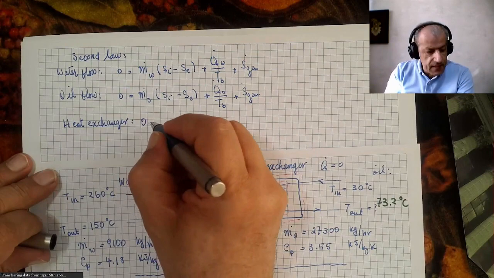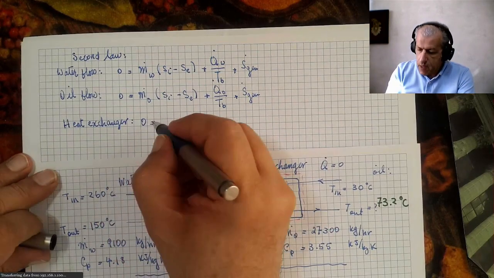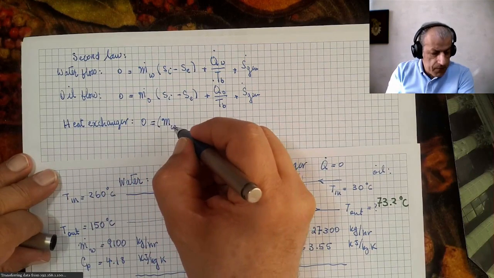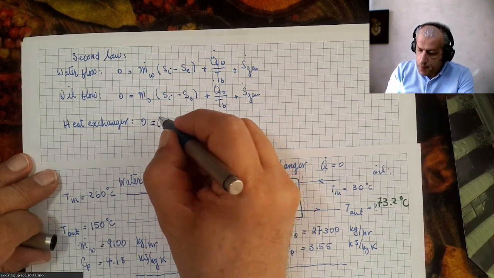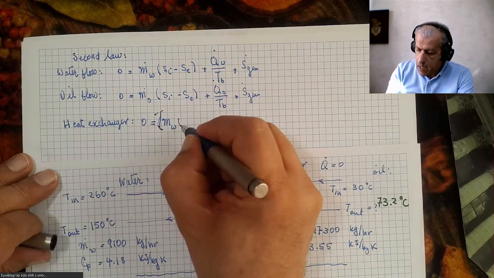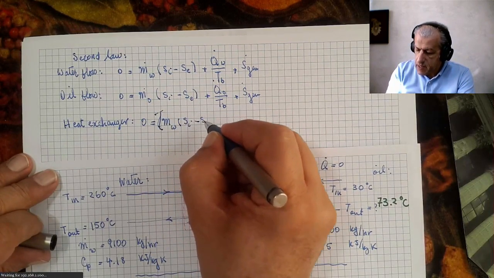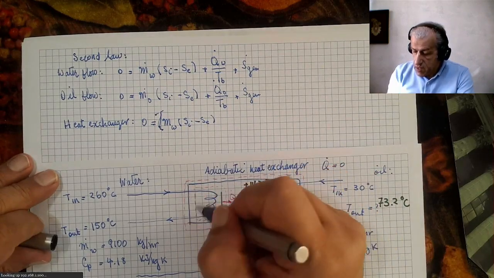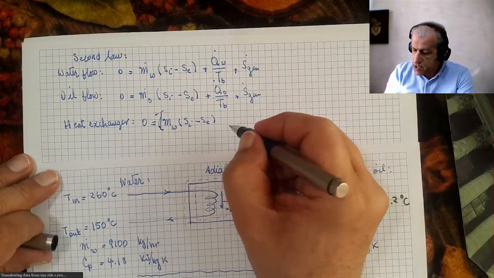we have 0 equals m dot water times Si minus Se, which is the change of entropy in this stream.